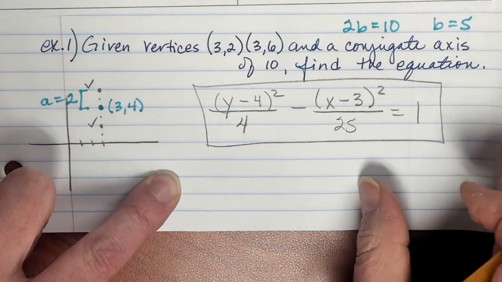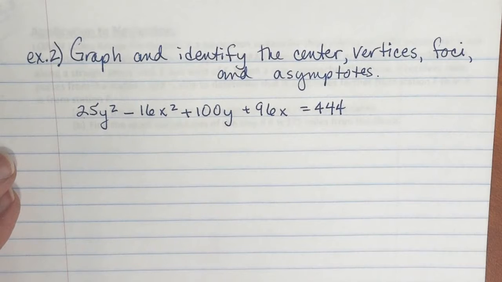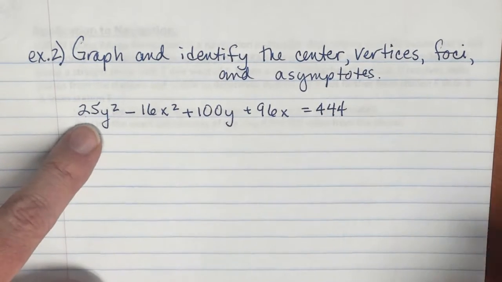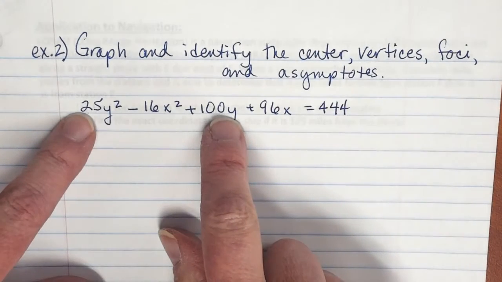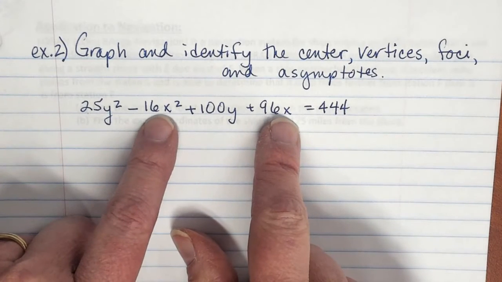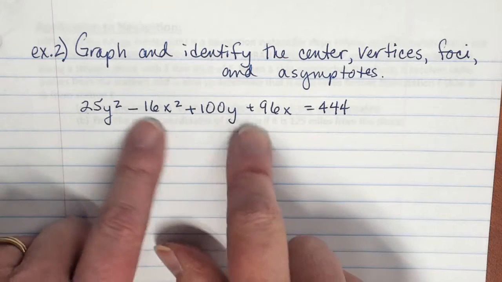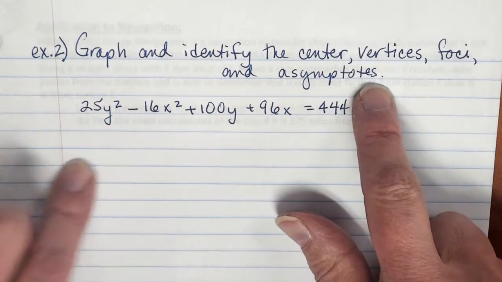Let's do one that requires a little bit more, and we may have to complete the square on this one. We will, as a matter of fact, twice. So when we do that, we have this problem that if you notice, the y is first, so that's going to be our positive term, and I've got two y's. Here I have two x's, an x squared and an x, and I'm going to need to complete the square twice in order to find the center, the vertices, the foci, and the asymptotes.